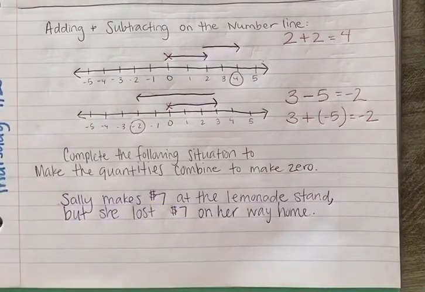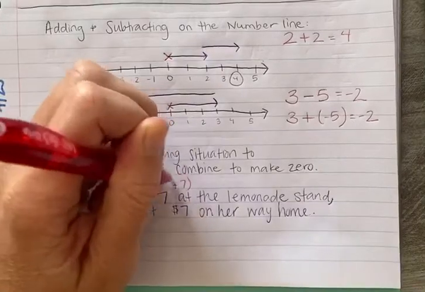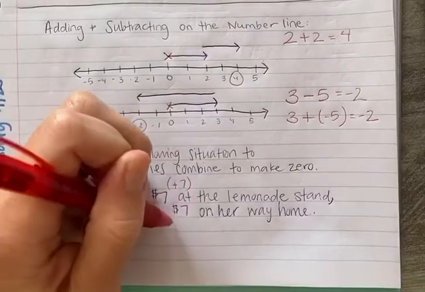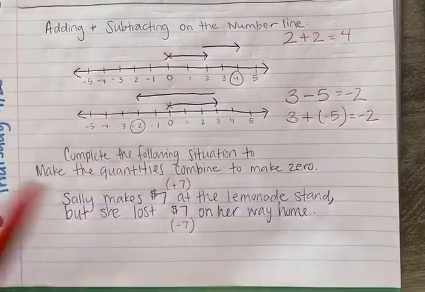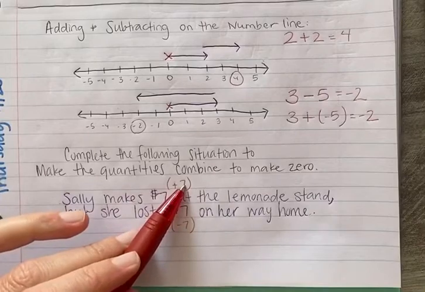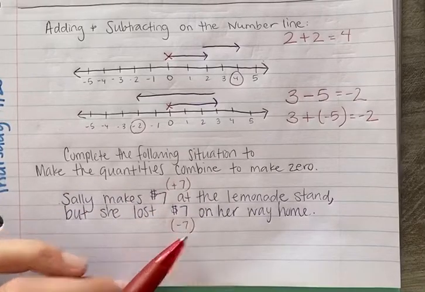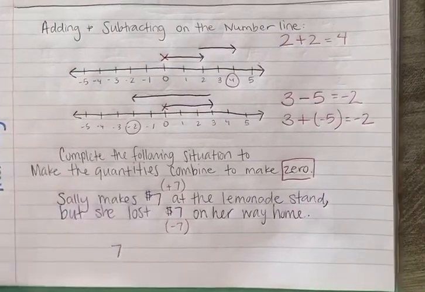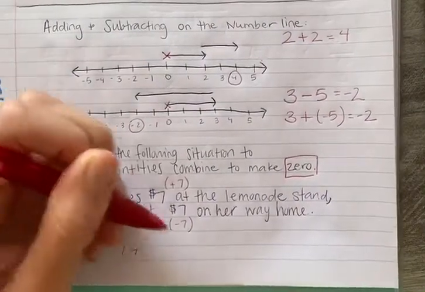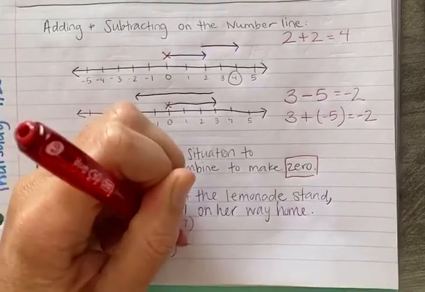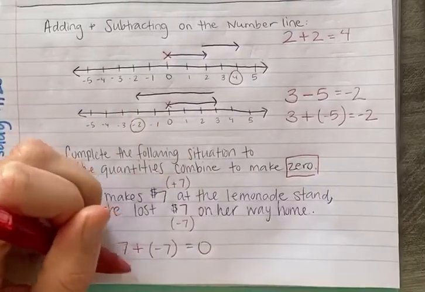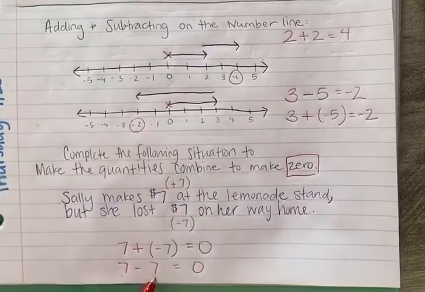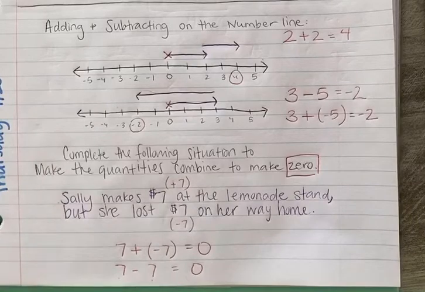By the way, this 7 represents a positive 7 because she's earning money, but she lost $7. That represents a -7. So if we were even to add positive 7 plus -7, it would still end at 0. If I were to write this in an equation, I could write it as 7 plus a -7 equals 0, or I could do 7 minus 7, which also equals 0. She had $7, she lost $7, therefore she has $0.